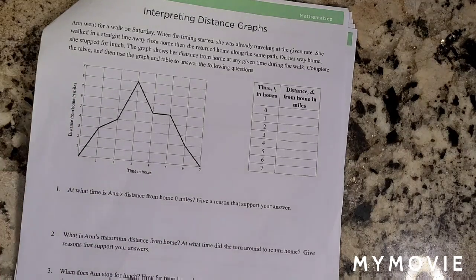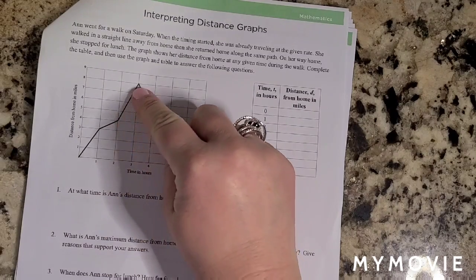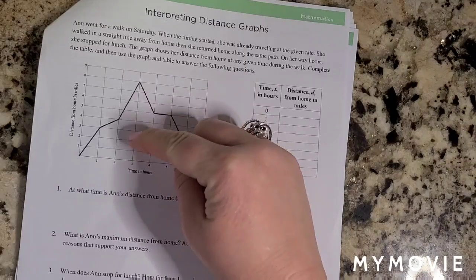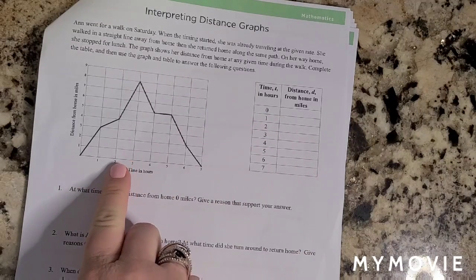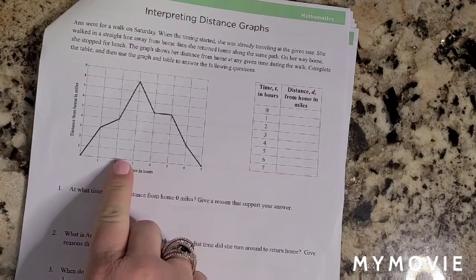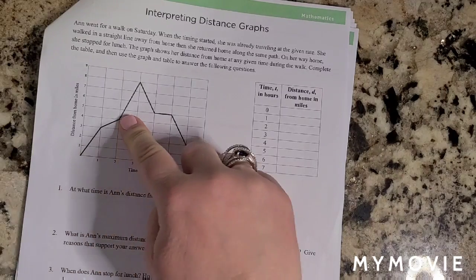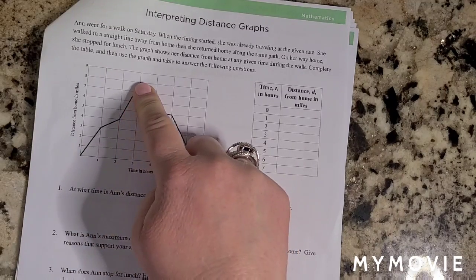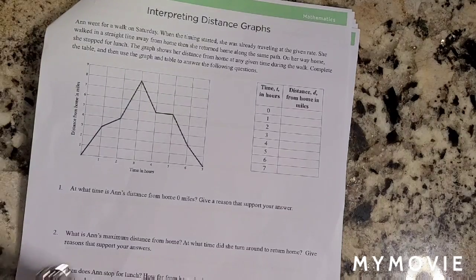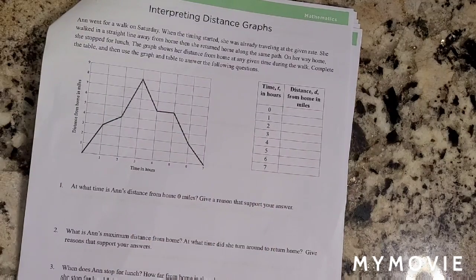Now, one thing to notice on a time distance graph is the steeper the line here, or the gradient here, the faster you're walking. Because you can see there's only an hour passed here. You go from 2 hours to 3 hours. So there's only 1 hour passed here, but you went 1, 2, 3, 4 miles in that time. So the steeper the line, the faster you went.